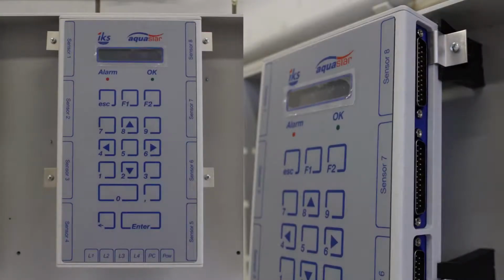On the sides labeled Sensors are the sockets for the measurement and control modules. 8 modules can be connected to the system in different combinations, and this can be used in different independent tanks. At the bottom, labeled L1 to L4, are the sockets for the switch socket panels with 4 sockets each. This means that IKS Aquastar can control 16 sockets at the same time. Left of the L4 is the connection for the PC. Beside that is for the power supply.